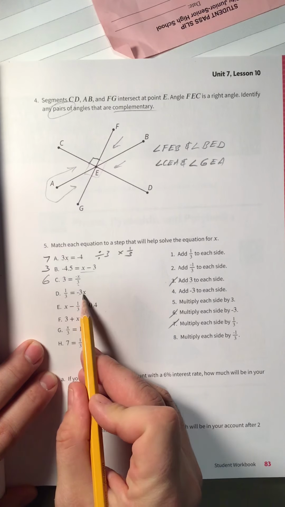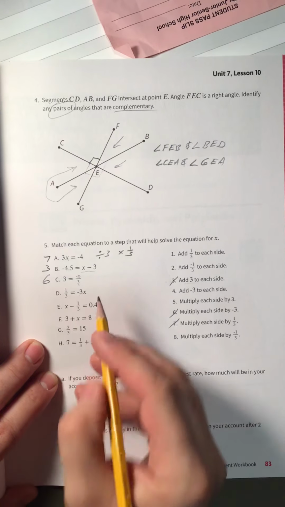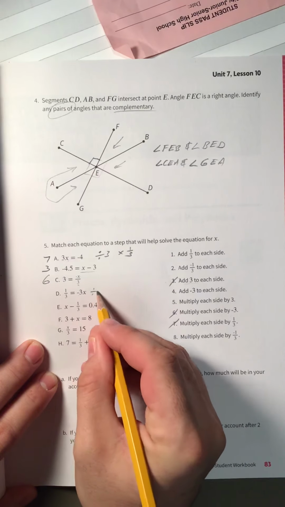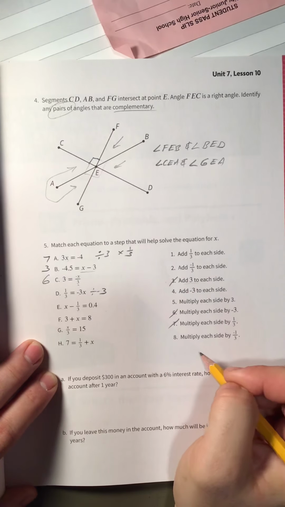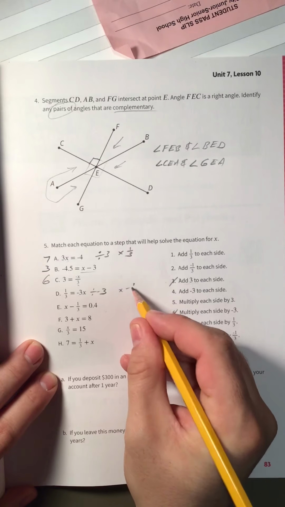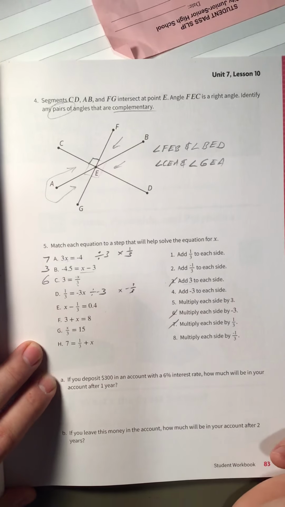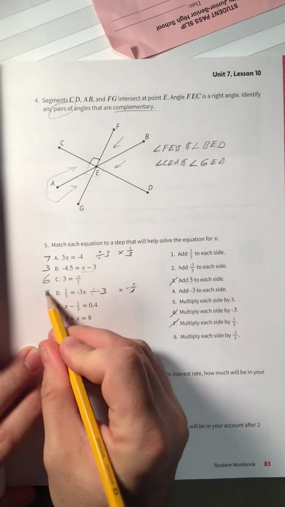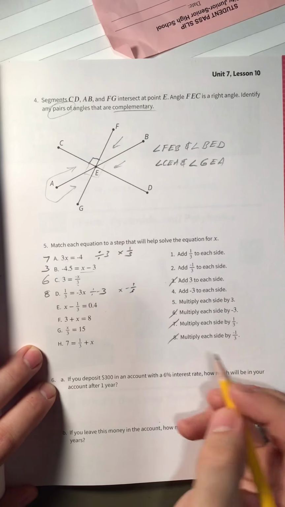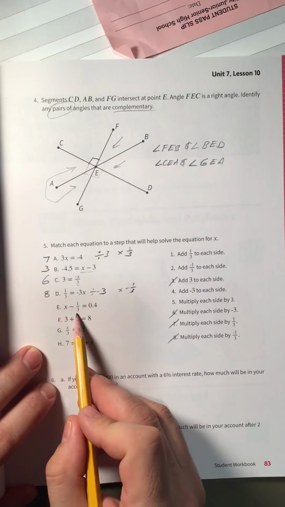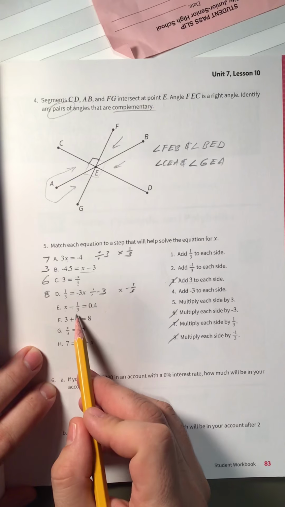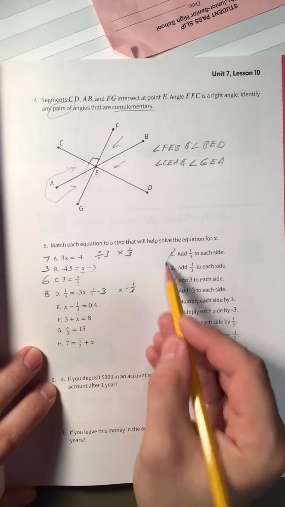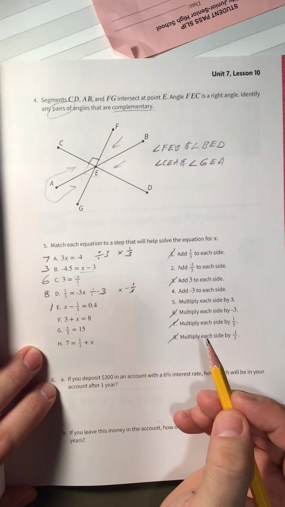Here I have negative 3 times x, so the opposite of multiplying by negative 3 would be dividing by negative 3. Remember, we don't have dividing, so I'm going to multiply by the reciprocal of that, which would be negative 1/3. Number 8. Here I have x minus 1/3. Opposite of minus 1/3 would be adding 1/3. That looks like number 1.